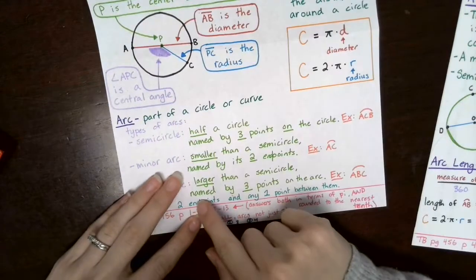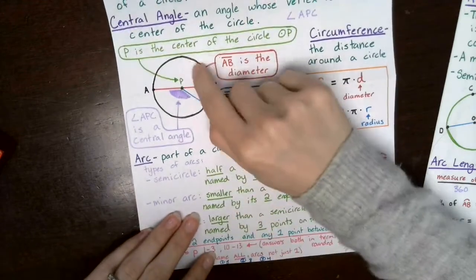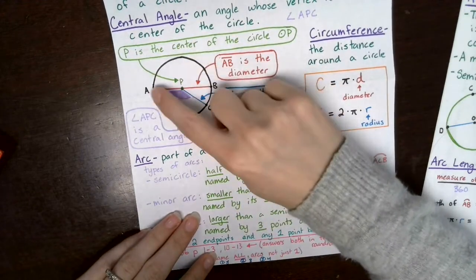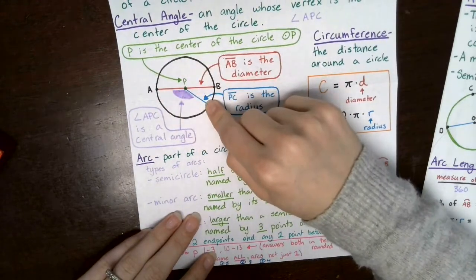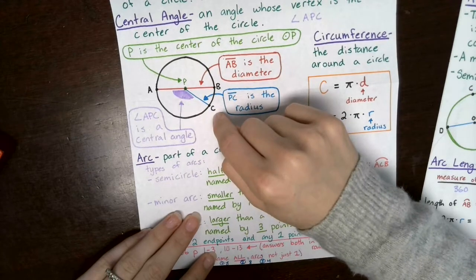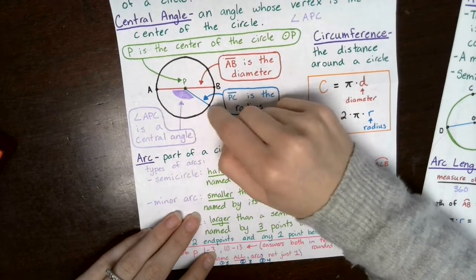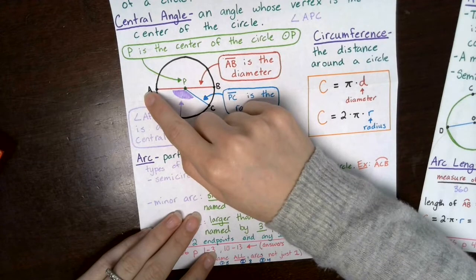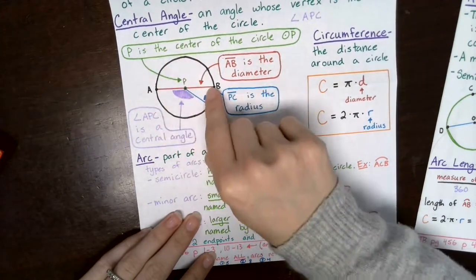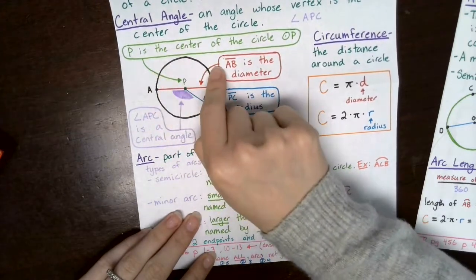And it could be any point in between them. So if there was another point D here, I could name this ADC, okay? And that would be totally acceptable. Or ABC, or CBA. That's all the same ways to name this major arc, okay?